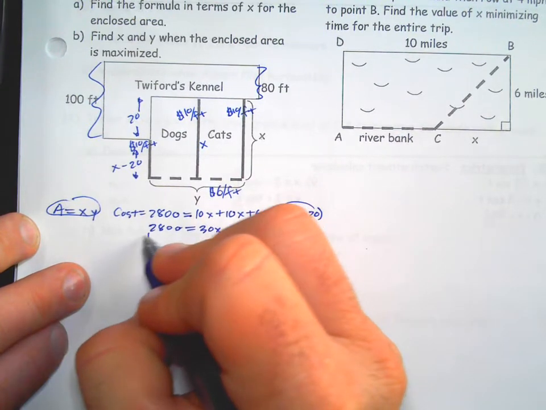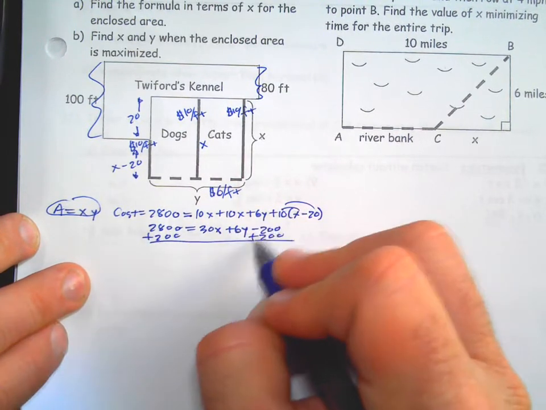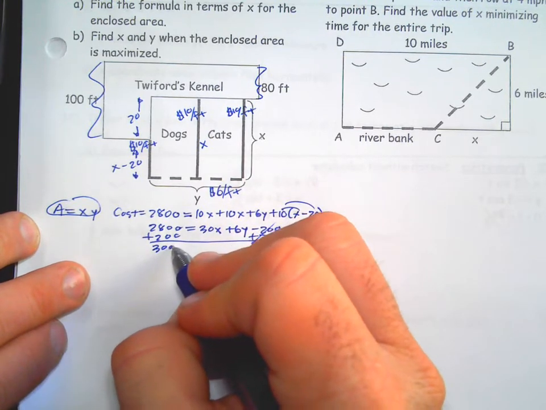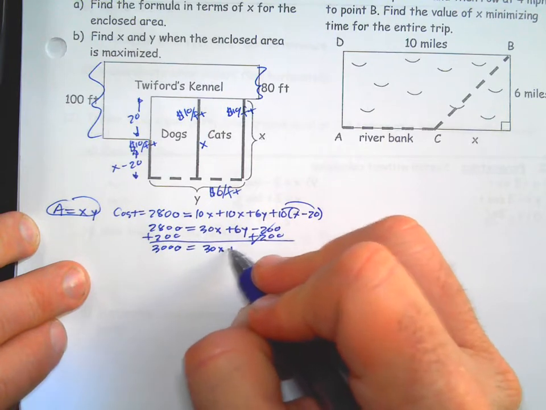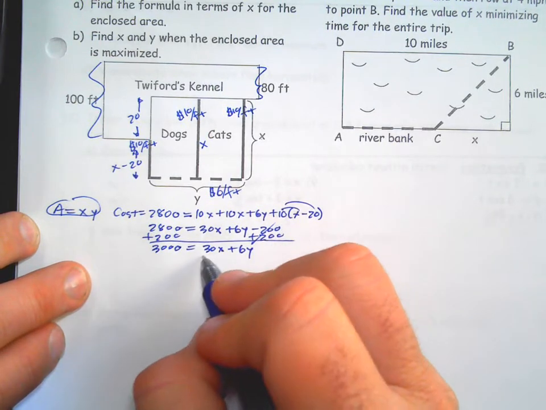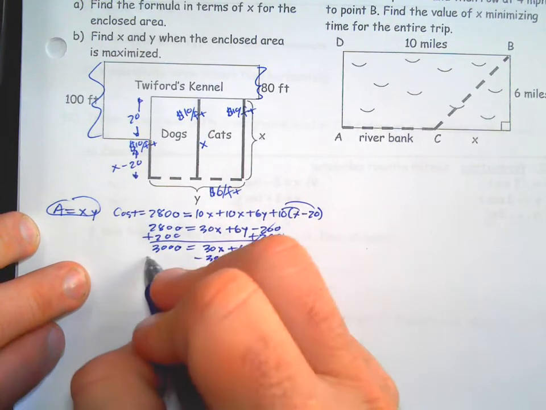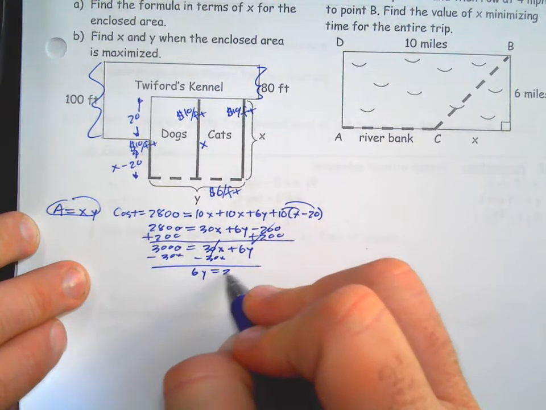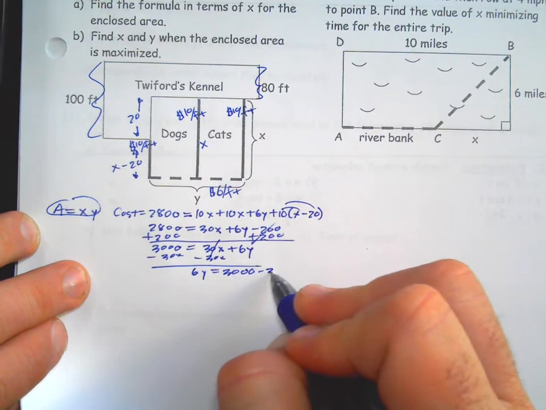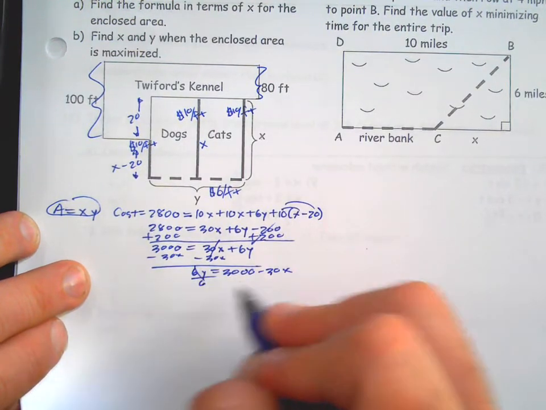And let's solve for y in terms of x. They specifically ask for it in terms of x. Usually it's kind of up to you, but I think that'll be the cleaner one anyways. So 6y equals 3,000 minus 30x, divided by 6.